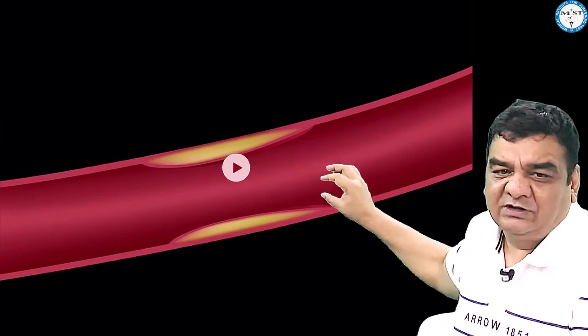We can put a stent in this area. We can put a simple metallic stent, but the problem with a metallic stent is the wires in that stent, they encourage aggregation of platelets, and maybe over a period of time, maybe 2 years, 3 years, 5 years time, the platelets, fibrin, etc. get deposited on the wires of the stent and the stent gets occluded.